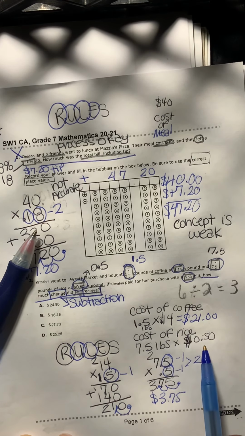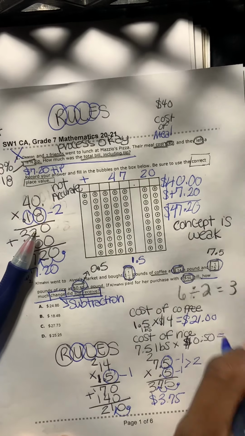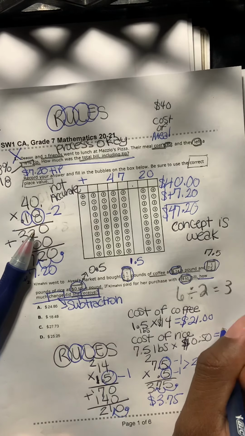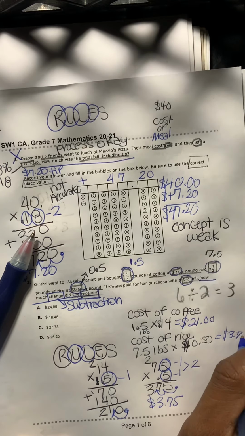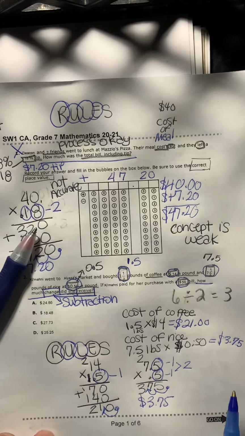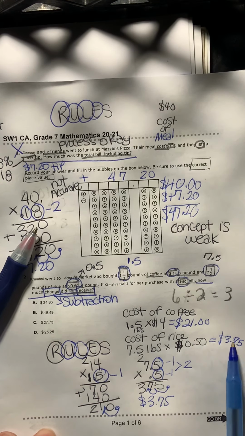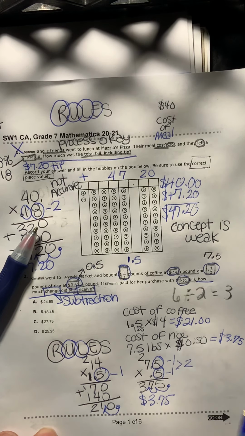So the cost of rice, for 7.5 pounds at 50 cents per pound, equals $3.75. All right, it's $3.75.